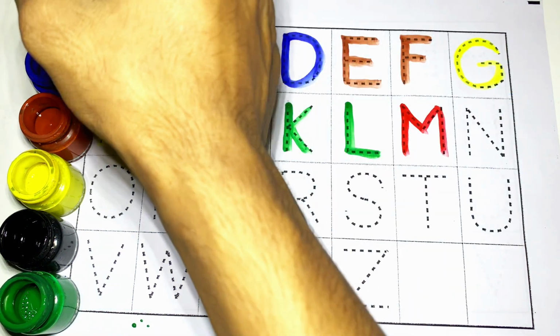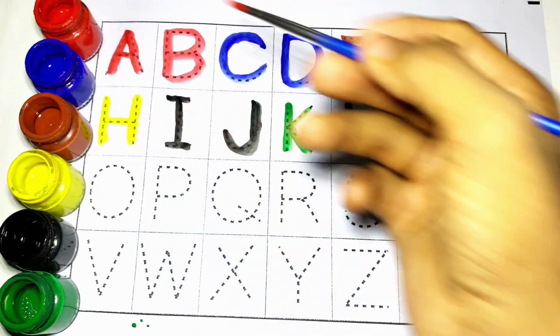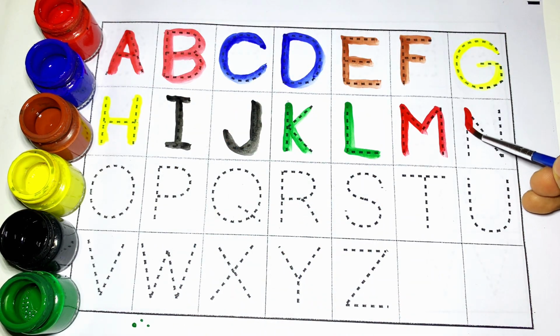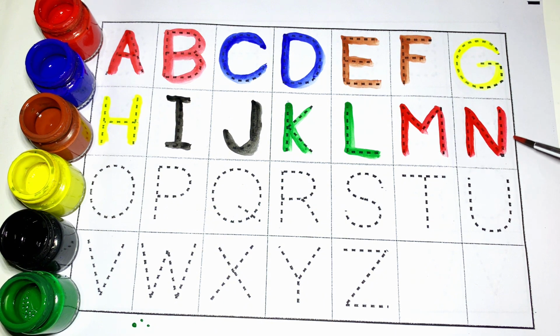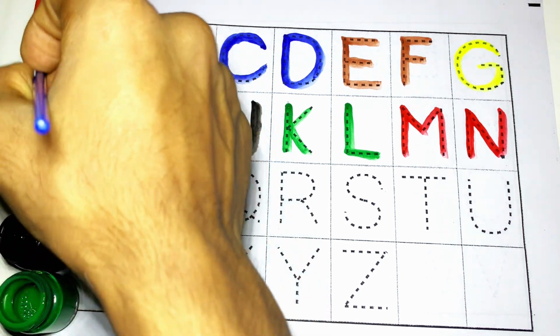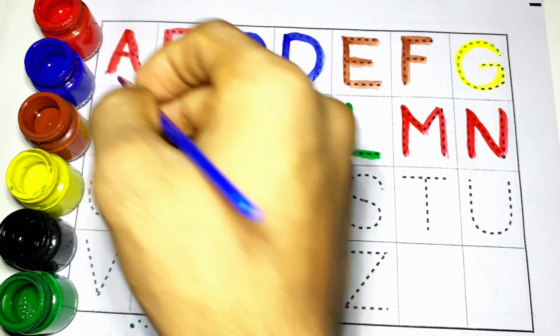Kids, again use red color and draw N for nose, N for nest. The alphabets of N. Kids, now draw O for orange, O for octopus. The alphabets of O, and use blue color.